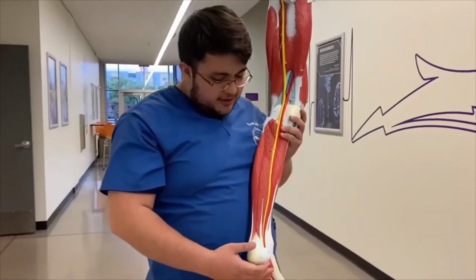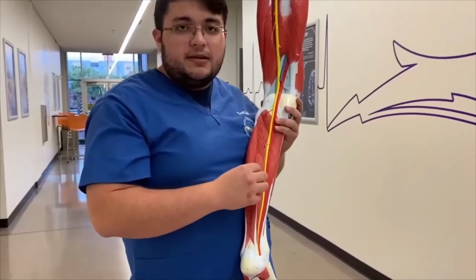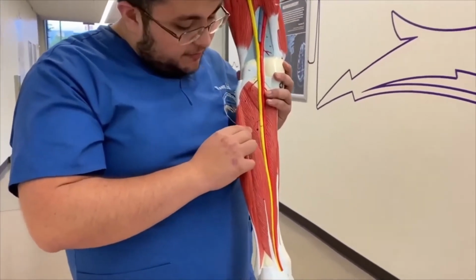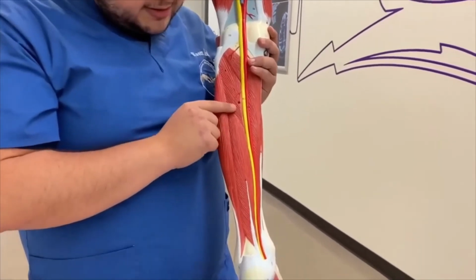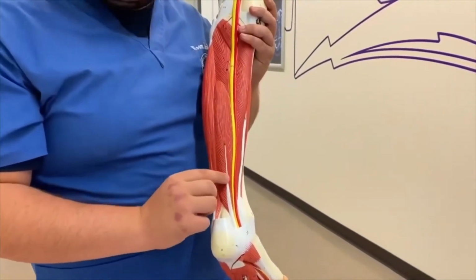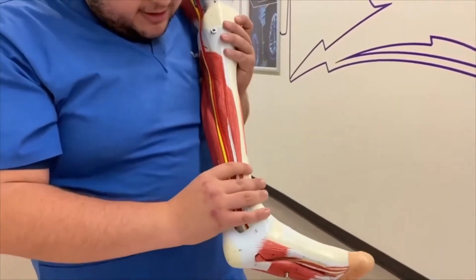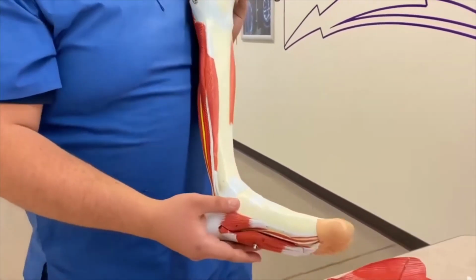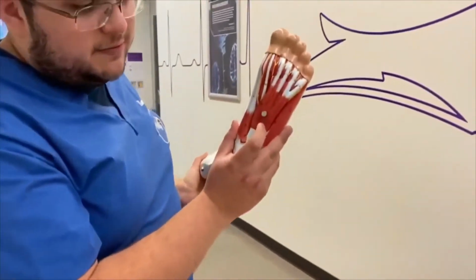All right, next up, we got the deep muscles of the back of the leg. Now, we have the tibialis posterior, number 42, kind of heading in this direction. We have our flexor hallucis longus. We have our flexor digitorum longus. And the final muscle is the flexor digitorum brevis on the bottom of the foot, right along here.